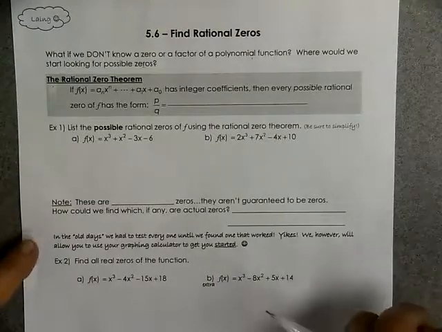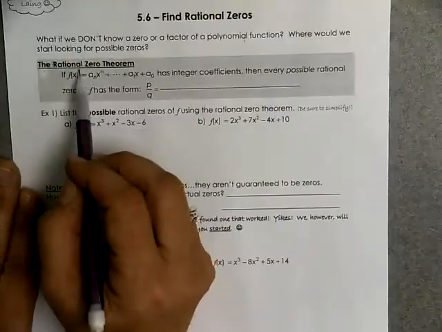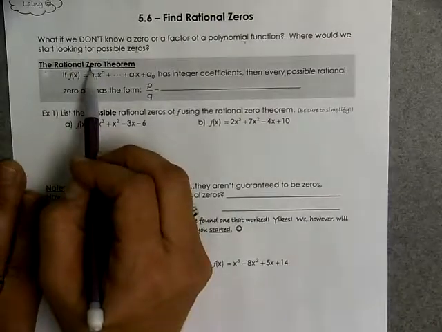Instead of just trying any random rational number, we are going to use the rational zero theorem to help us.